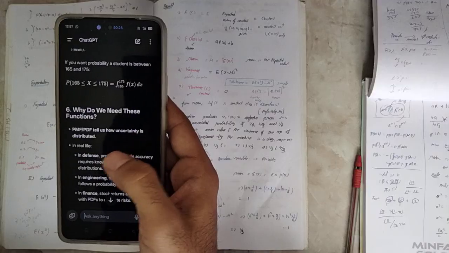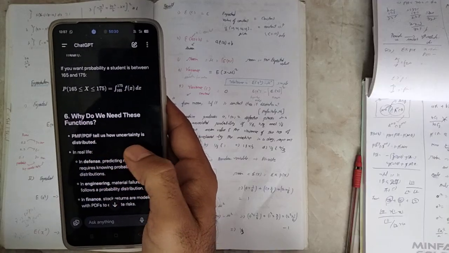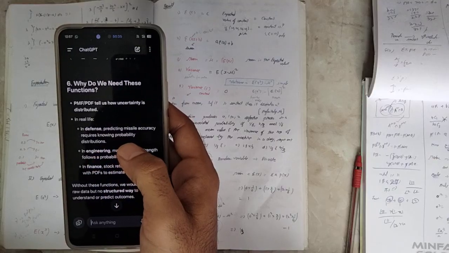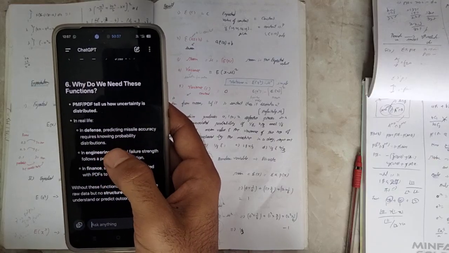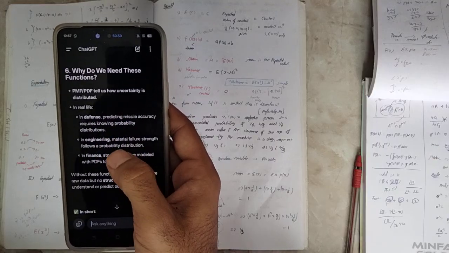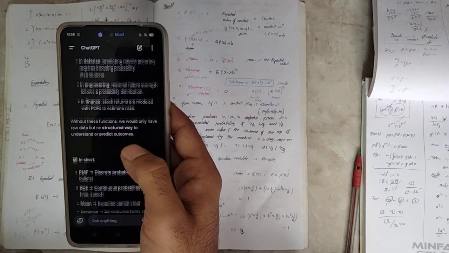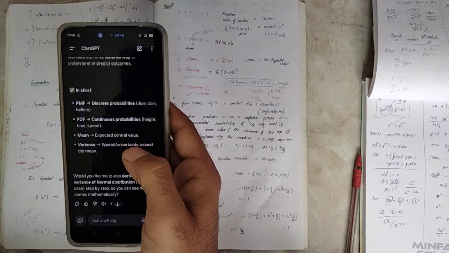So the probability mass function and density function tell how uncertainty is distributed. In real life, in defense, precision missile accuracy requires knowing the probability distribution. In engineering, material failure strength is a probability distribution.